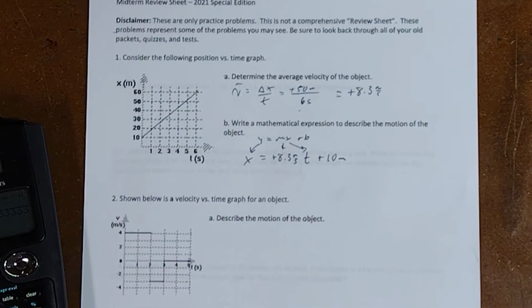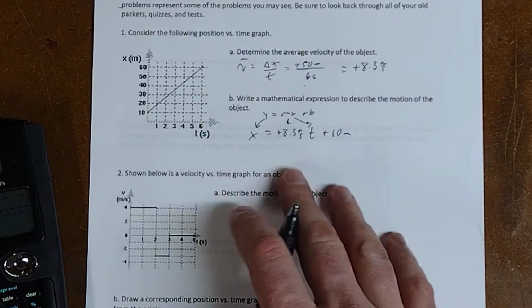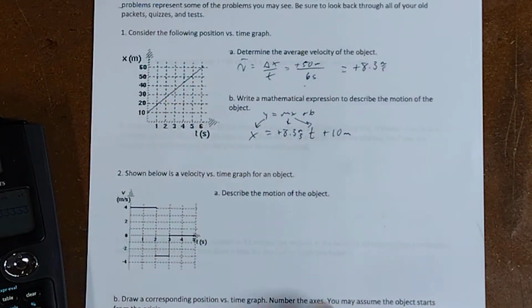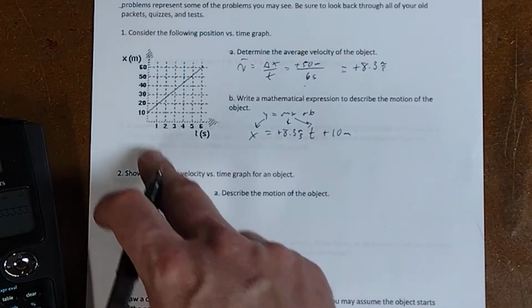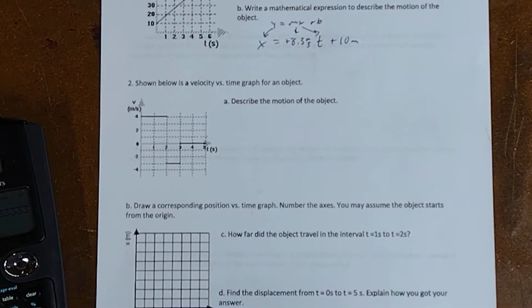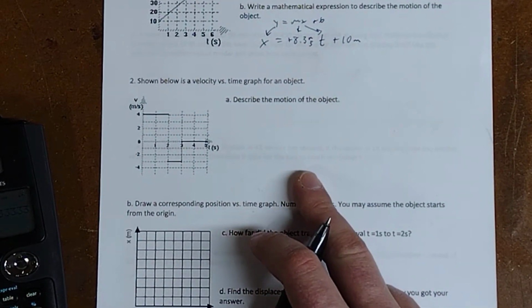Alright, graphing question. Really the only thing you need to know about that one is that the slope of the line is acceleration, or the slope of position versus time is velocity. Y-intercept's the initial velocity.